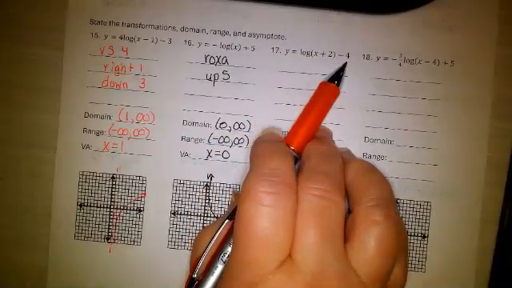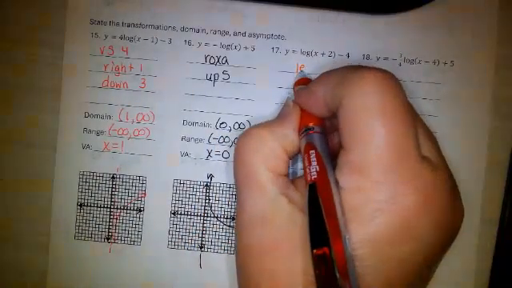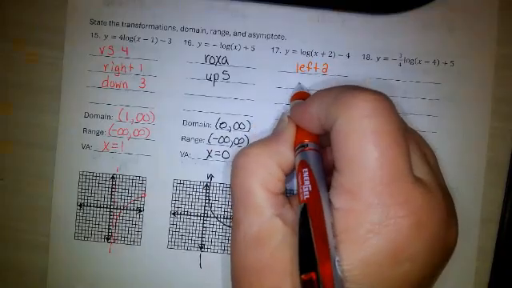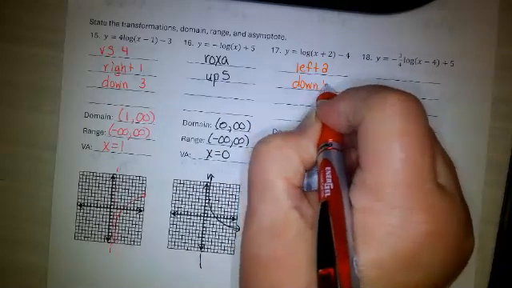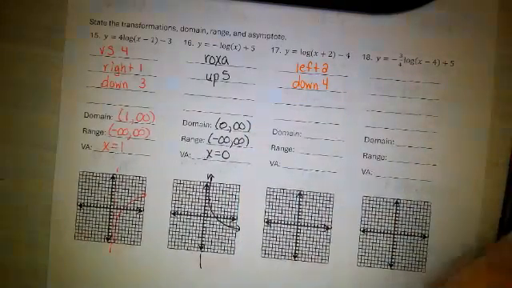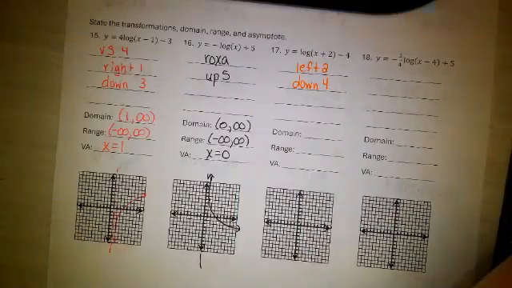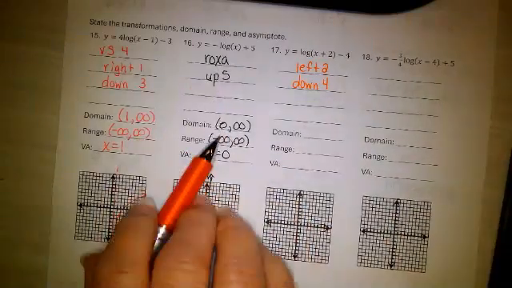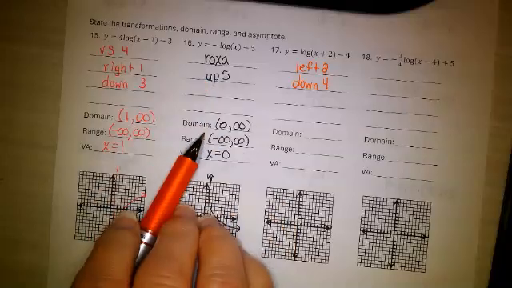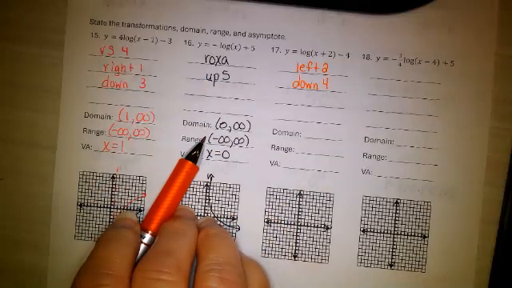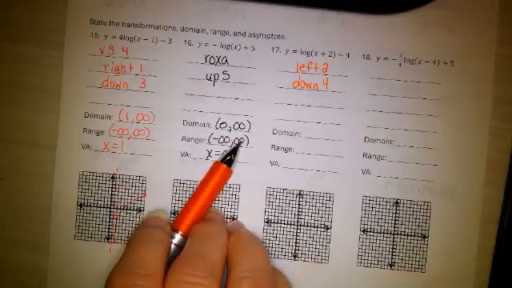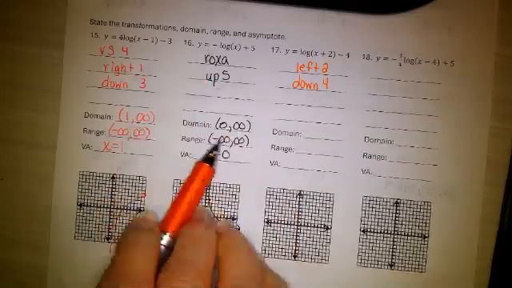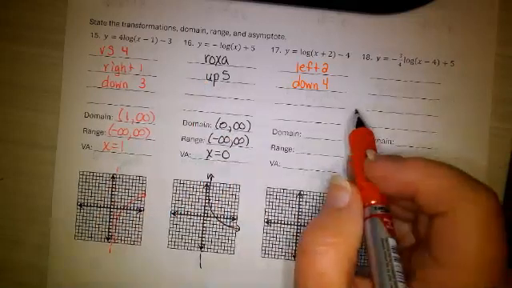All right, let's look at the next one. Log of x plus 2, minus 4. Looks like I'm going to the left 2 and down 4. Okay, no reflections, so that's good. Notice the A didn't change my domain or range, because A goes with your range, and for logarithm functions, your range is all real numbers. So A doesn't mess with your range this time.